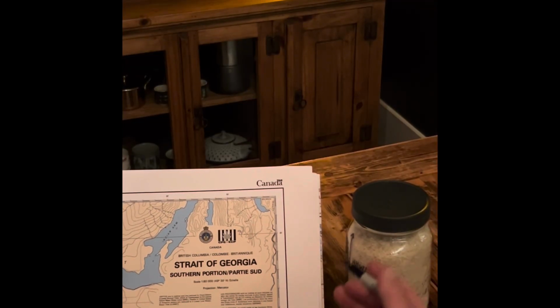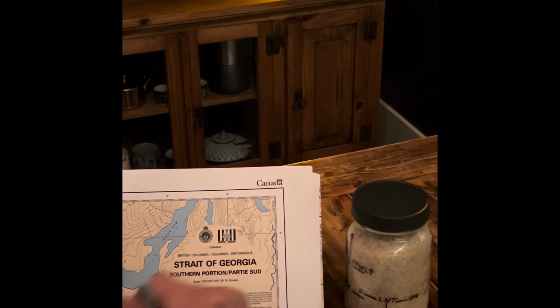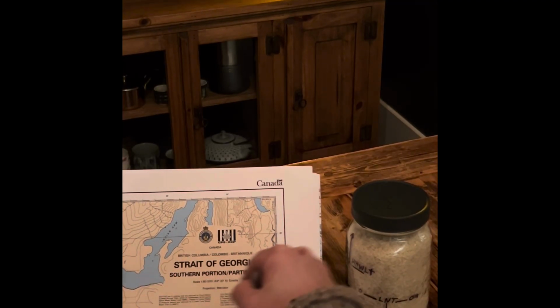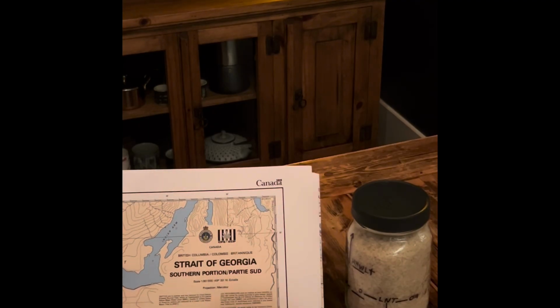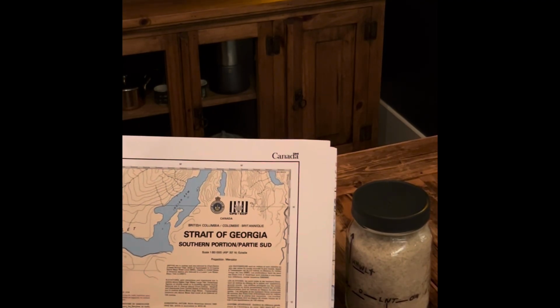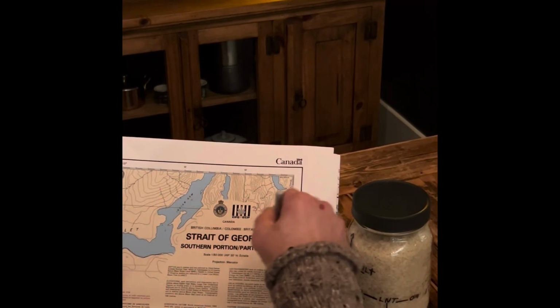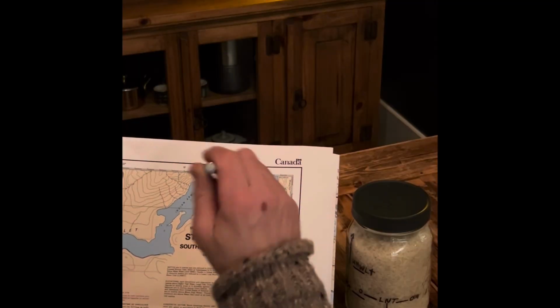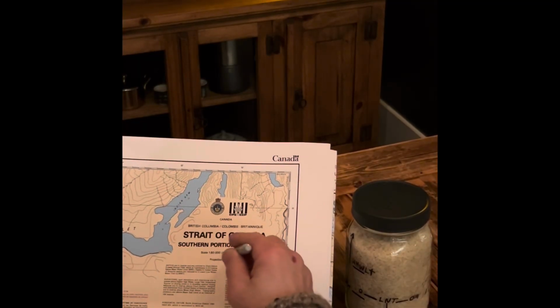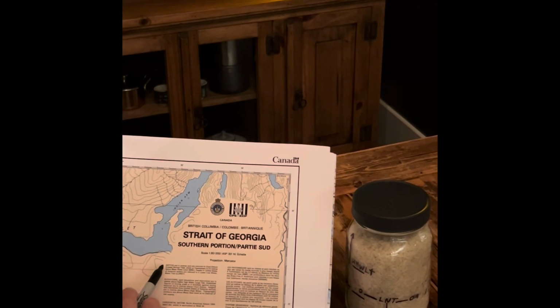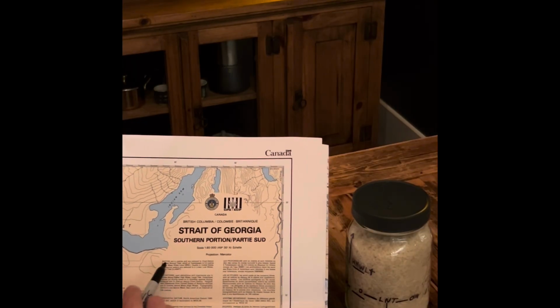Okay, so I have a Canadian nautical chart of the Strait of Georgia. For the purpose of what we're trying to achieve here, it doesn't really matter. What matters is the information that you get from the title block, which is usually on the upper right-hand portion of the chart. One of the first pieces of information in the title block, below the obvious, which is the area that this paper chart is depicting as well as the type of projection, is the fact that the depths are taken from a certain datum, and there's also a unit of measurement.